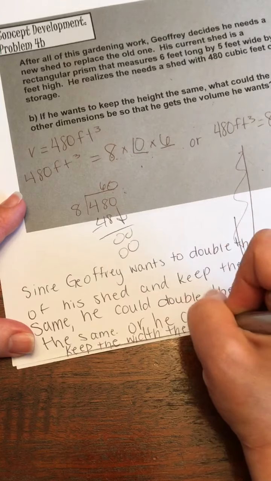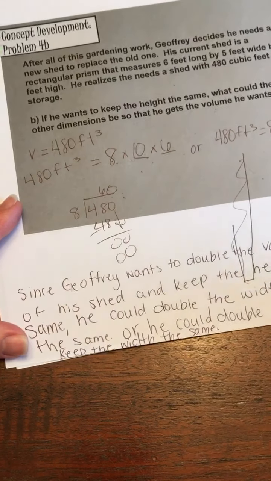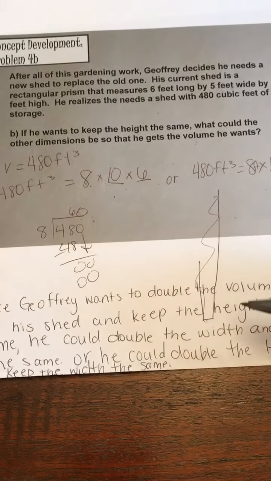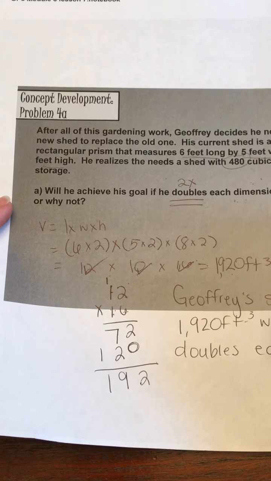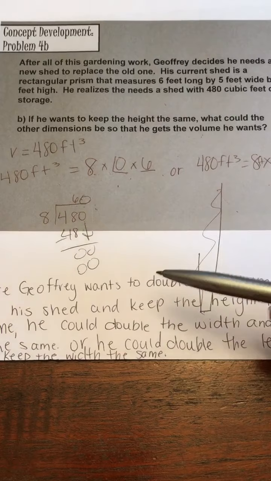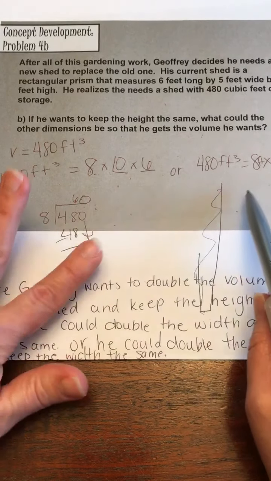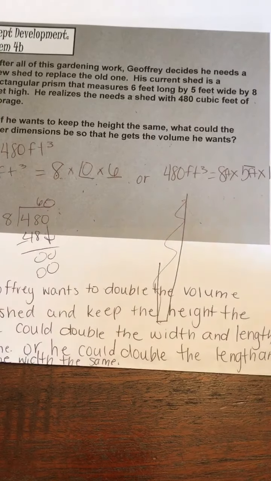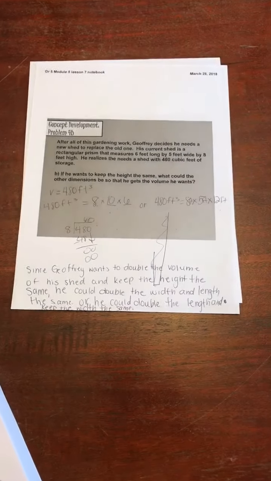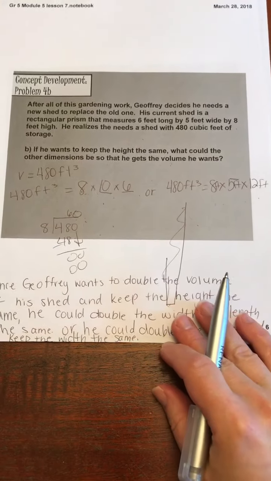So he had the right idea on part A, where he knew that he was going to have to double something. That's why he was multiplying everything by 2. But we've just proven here that he didn't have to double everything. But he did need to double one of those two, either the length or the width, in order to get that 480 cubic feet. So I'm going to zoom out there so that you've got the answer there.